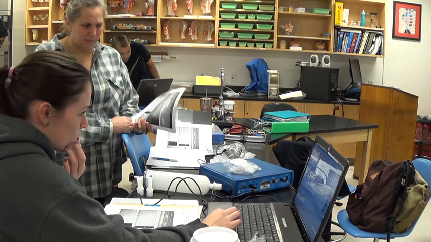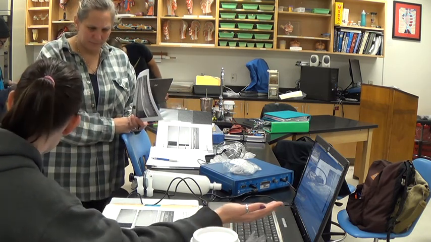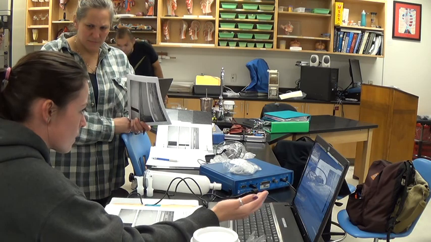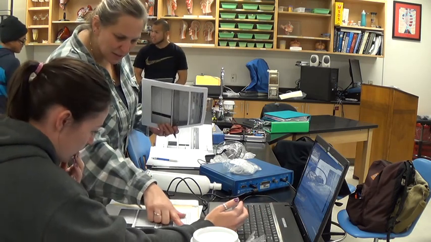Expiratory reserve is what's left in, right? No, where's that on it? I think the thing is it's a second time.